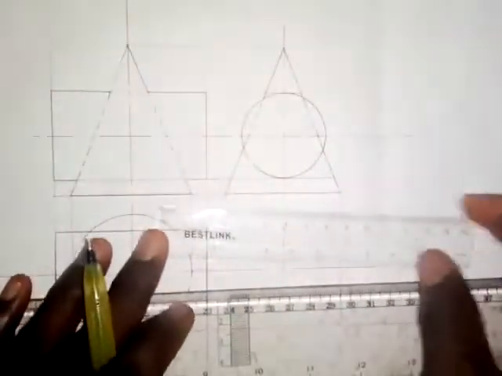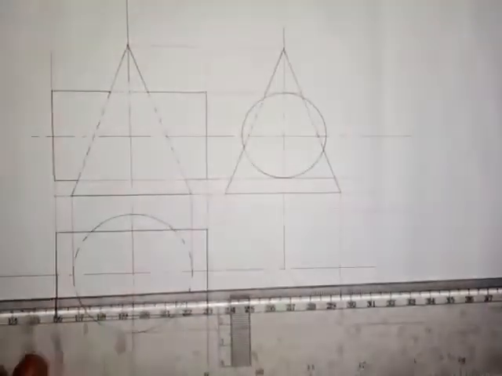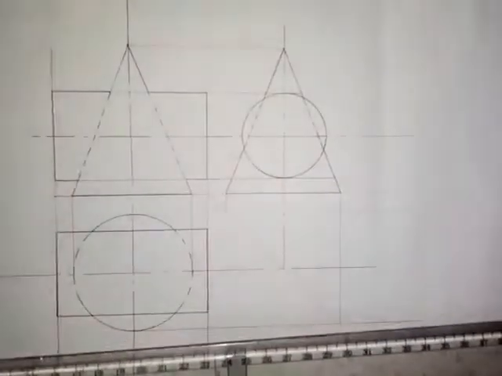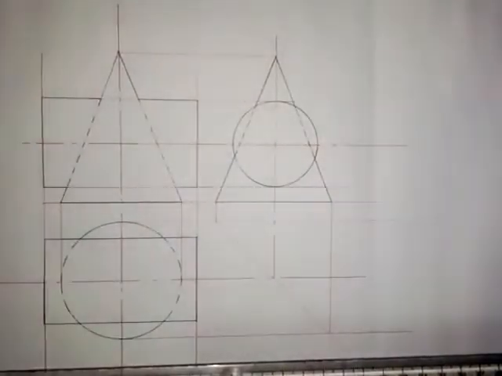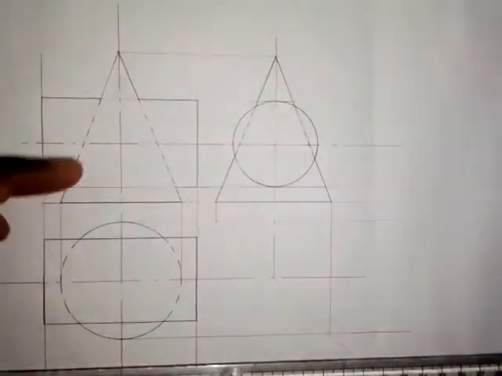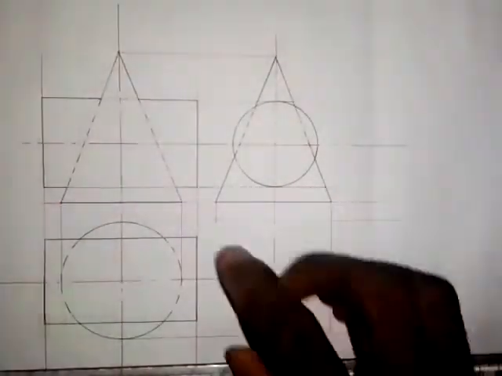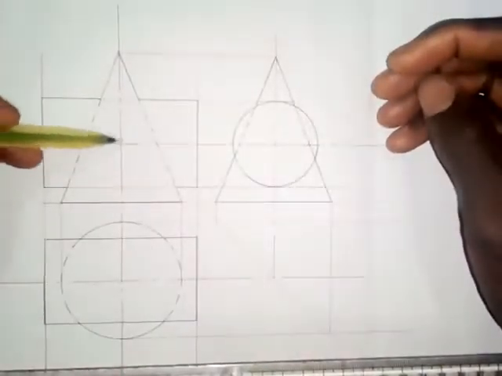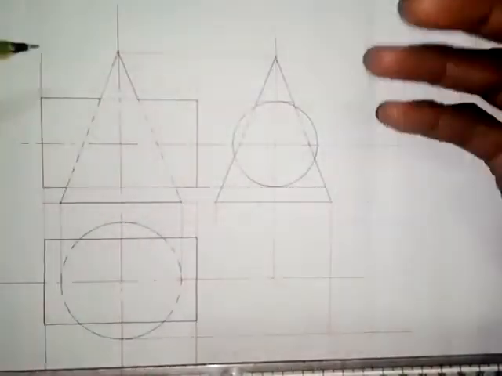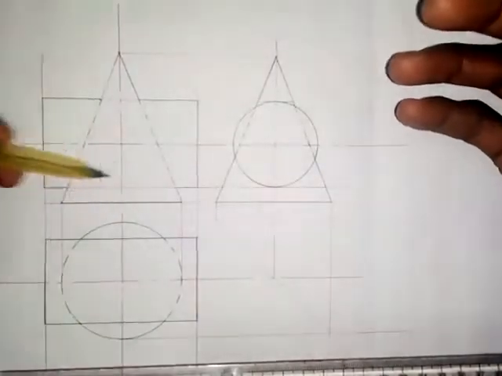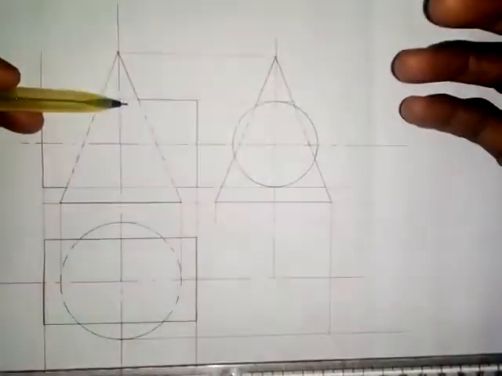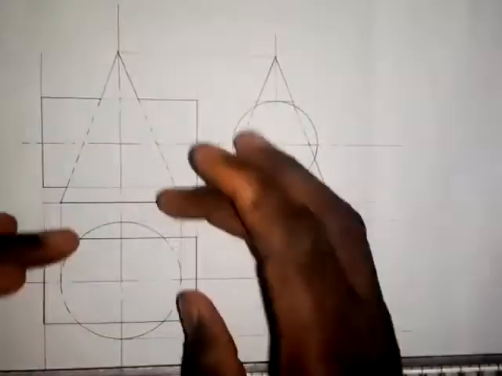Alright, so we have drawn the front elevation as we are instructed, and we have also drawn the plan based on what we see here. So the end elevation will help us to be able to get the curve of interpenetration of these two solids. Now let's start with this part. So we are going to have the curve of interpenetration on these two sides. We are going to have it here, around here, and we are going to have it here. Okay, now let's start with this one.